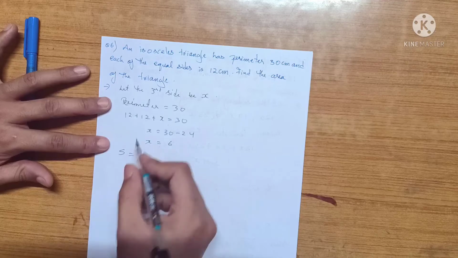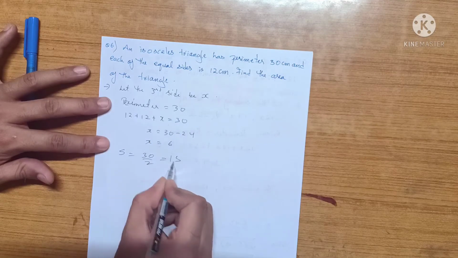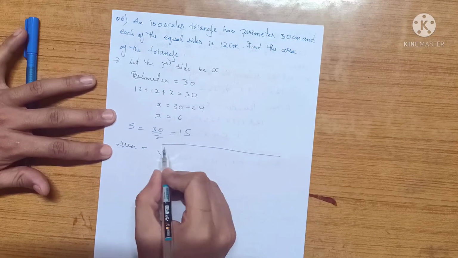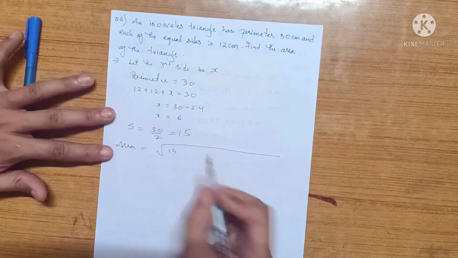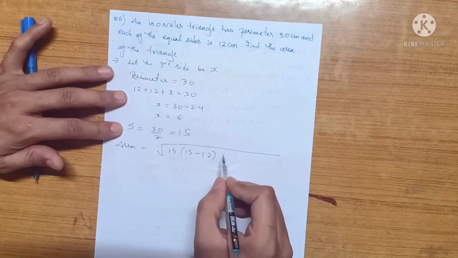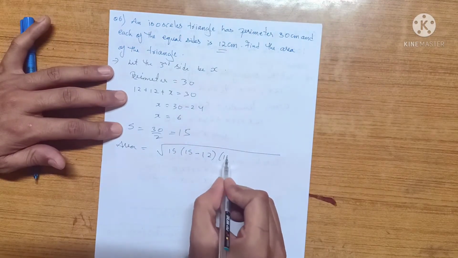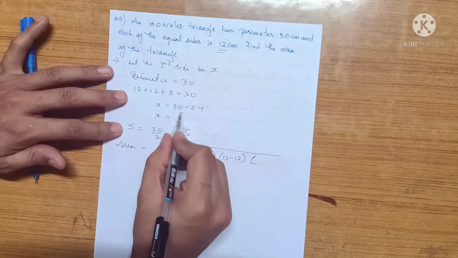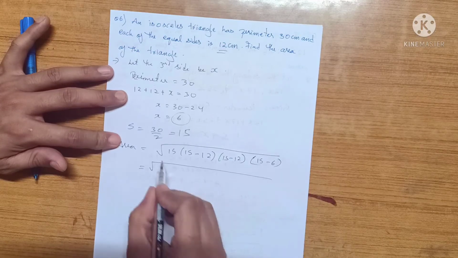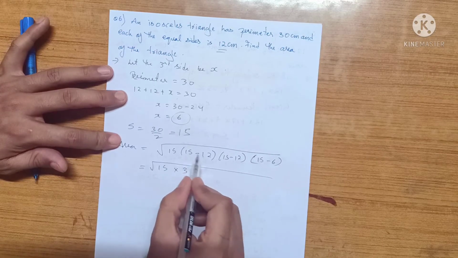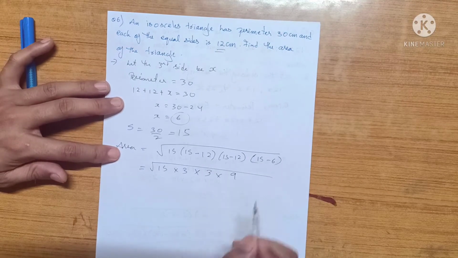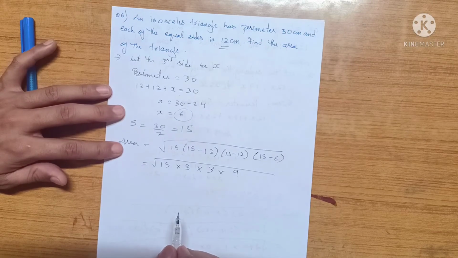Now, s is half of perimeter. Perimeter is 30. Half of that is 15. So as for area, it will be root of s, that is 15, into s minus a, which is 15 minus, we can take a as 12, because we know that two of the sides are 12. So this would also be same. And the third one, we found the third side, which is 6. So 15 minus 6. Okay, 15 minus 12 is 3, again 3, and then this is 9. 15 minus 6 is 9, right?